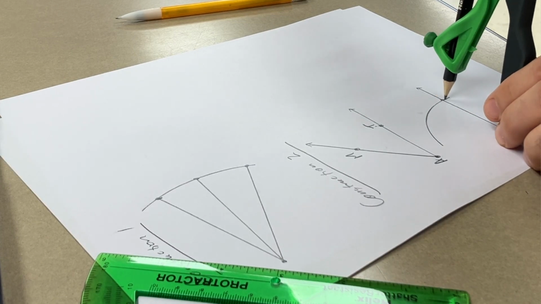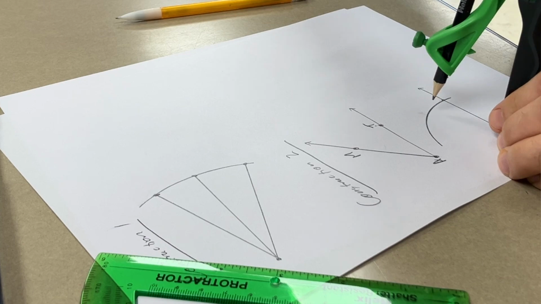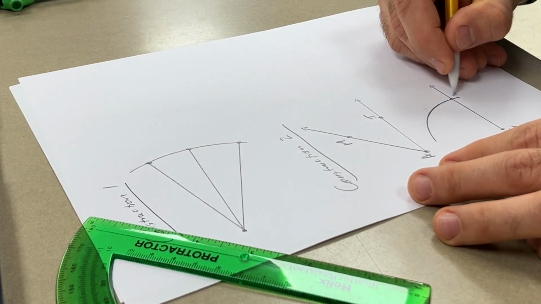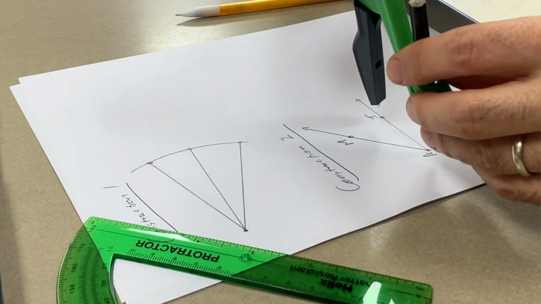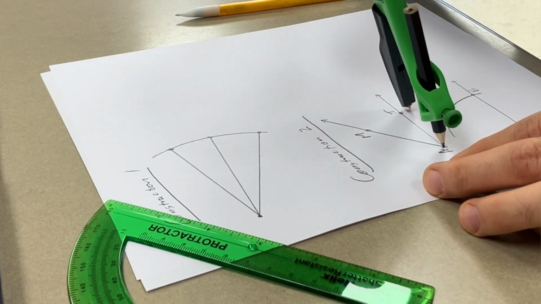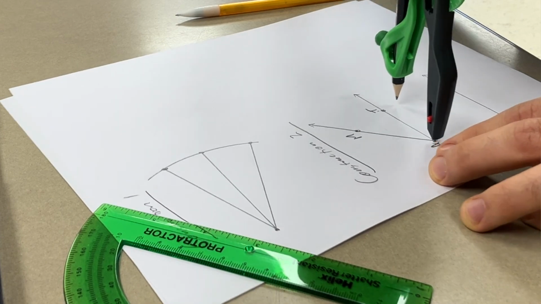Press down here and then just turn. Okay. And I'm going to label this point E. I'm going to have that same arc up here. All right, so I put this down here.